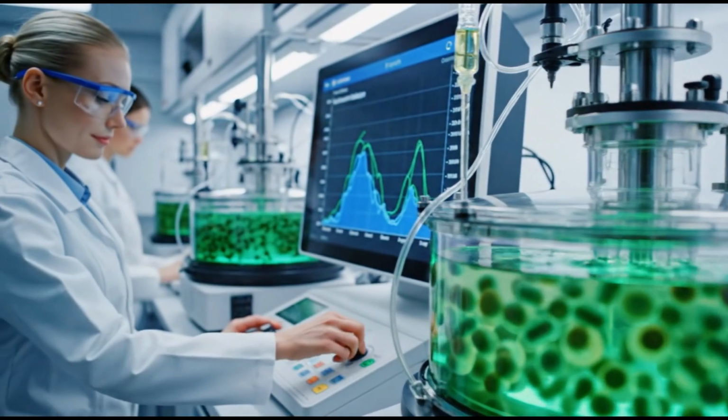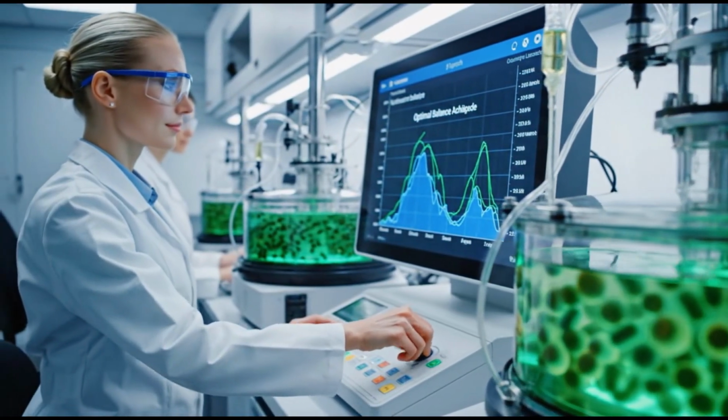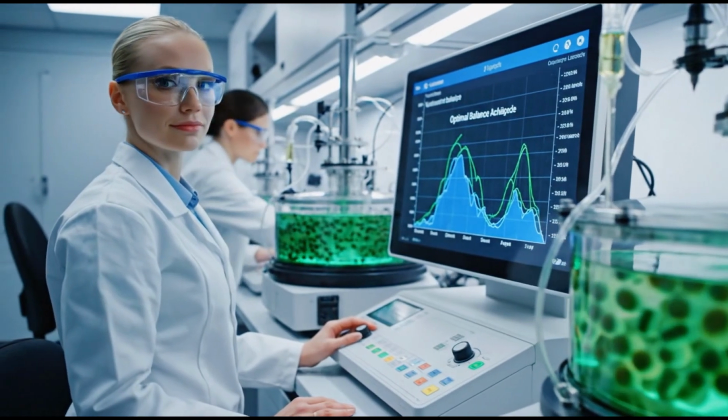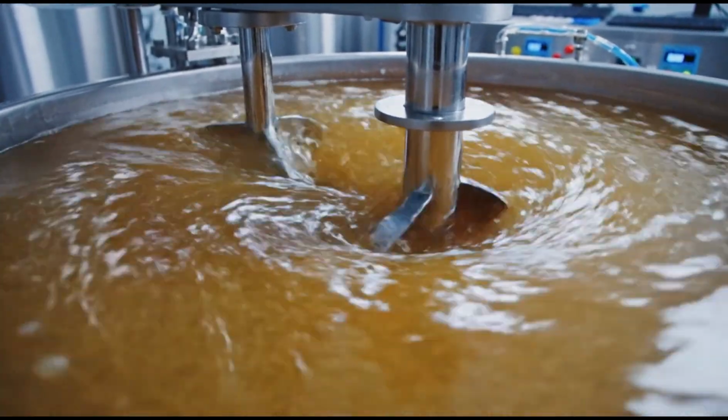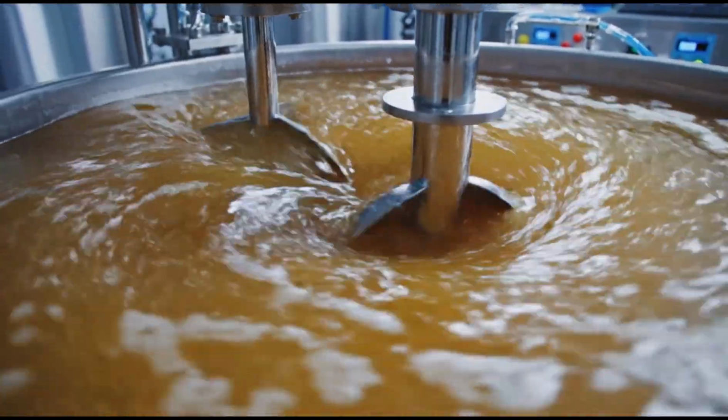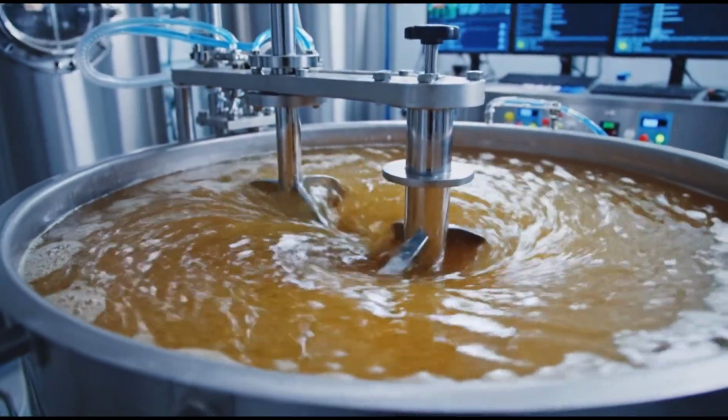Sugars introduced to provide cellular energy source. Automated dosing systems prevent overconcentration. Processing. Essential minerals blended into growth medium. Microscopic nutrient balance carefully maintained.